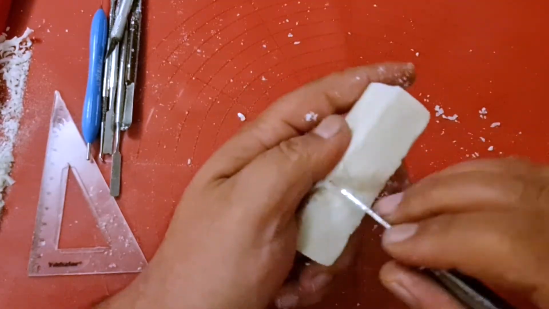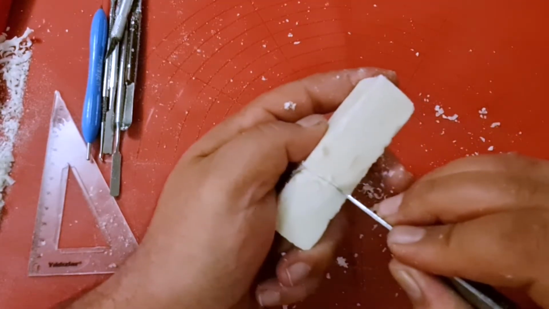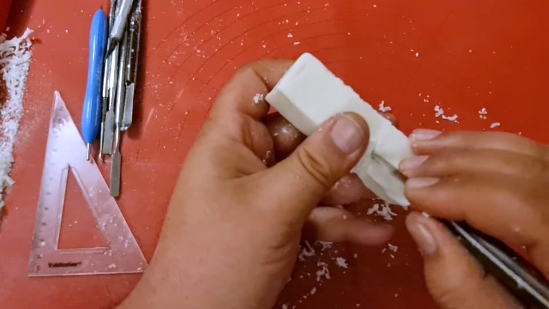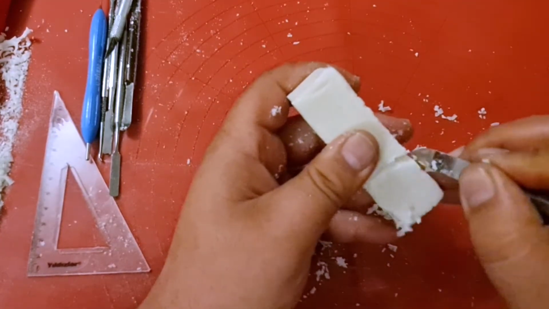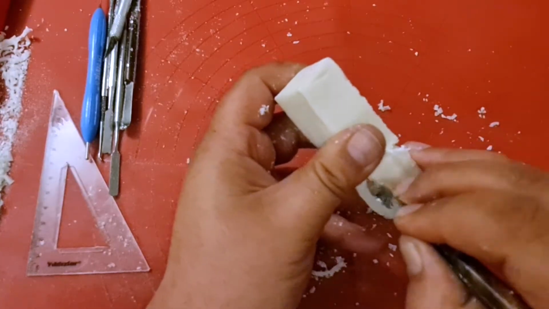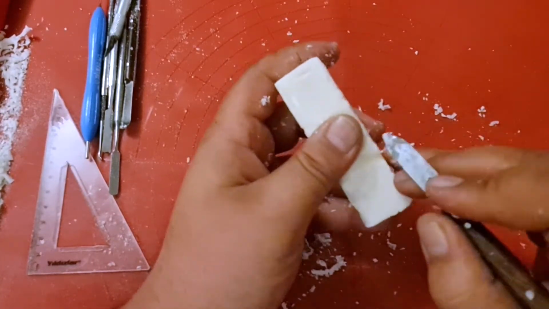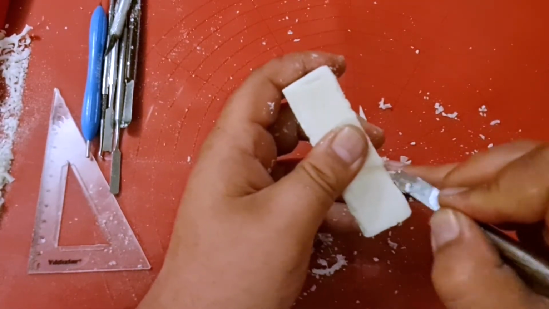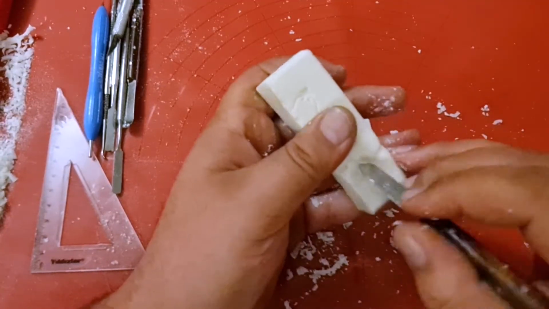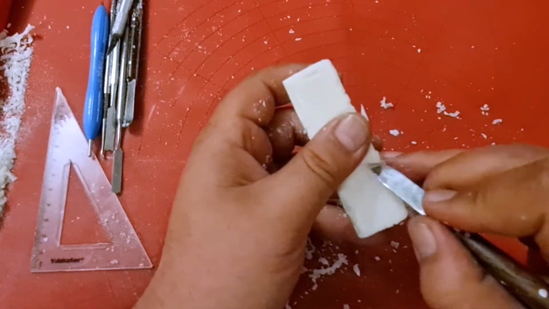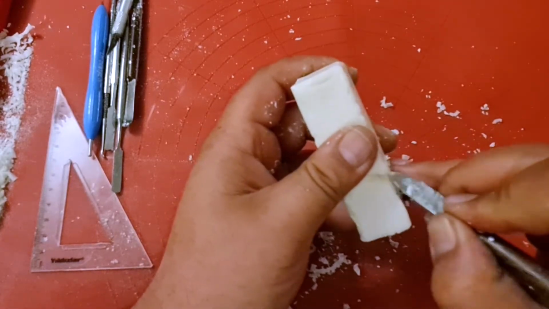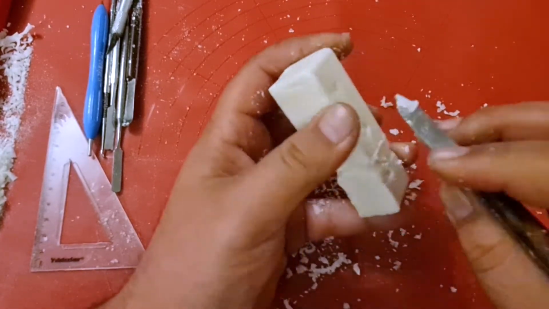My soap block is a little bit too dry, so it easily disintegrates in big parts. Big parts are easily broken from the block, so I have to be careful.